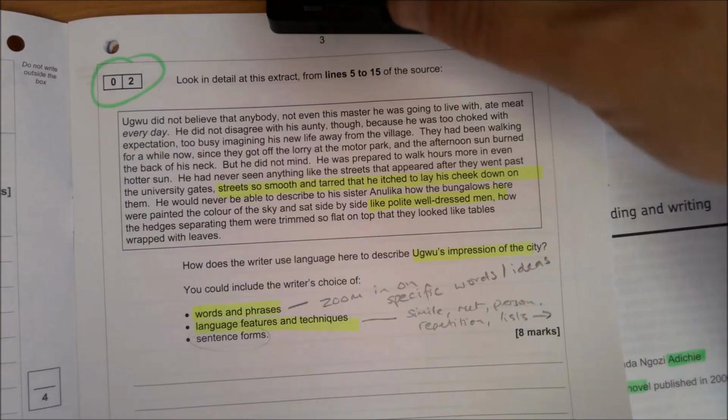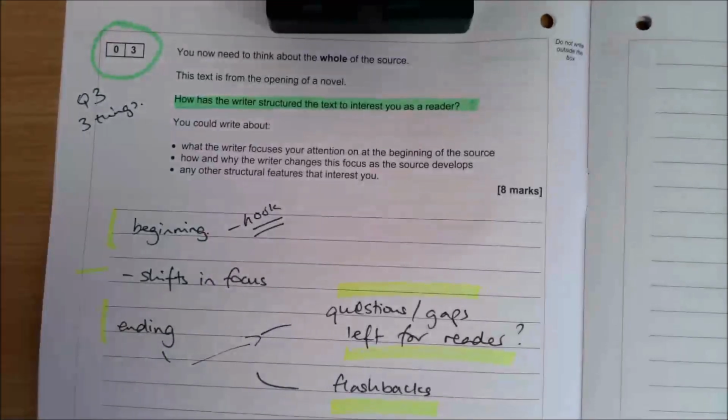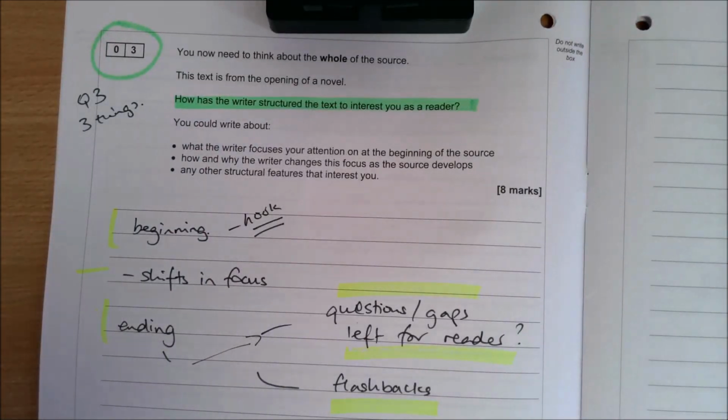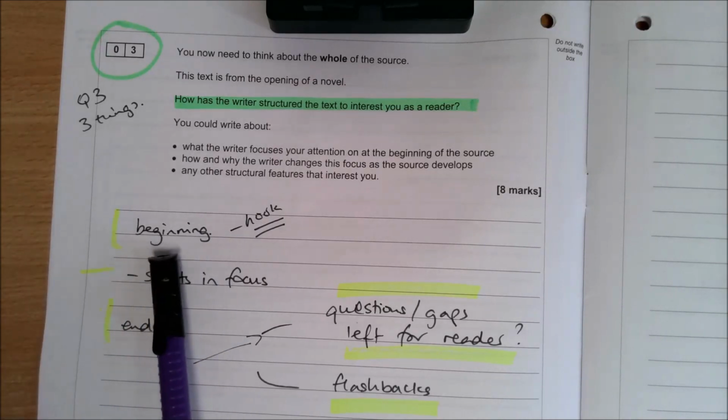For question 3, this is the structure question, and it's best not to overcomplicate this. So again, we want 3 things. It's marked in the same way as question 2, but this time it's about how the structure works to interest readers. Again, 8 marks, no more than 10 minutes, please. The easiest thing to get a good quick mark here is to write about the very beginning of the extract and how it's a hook.